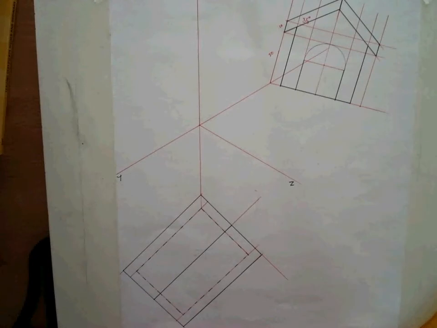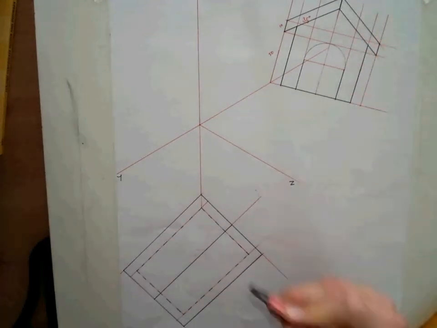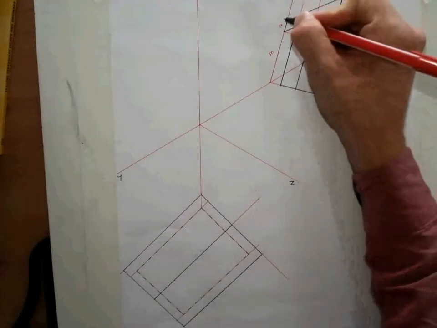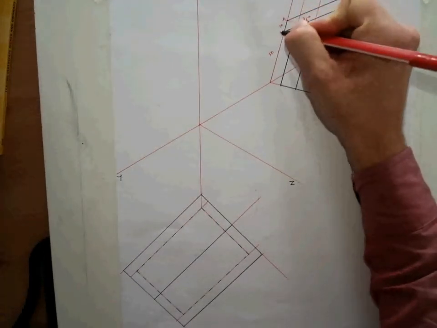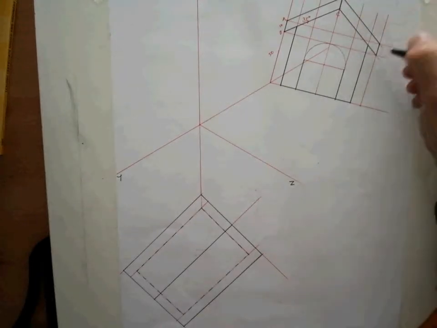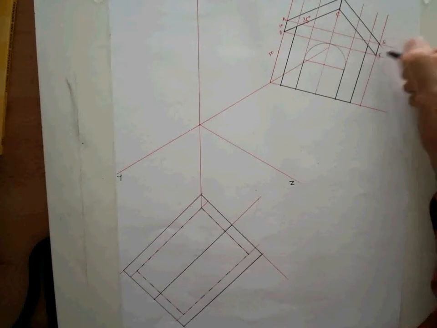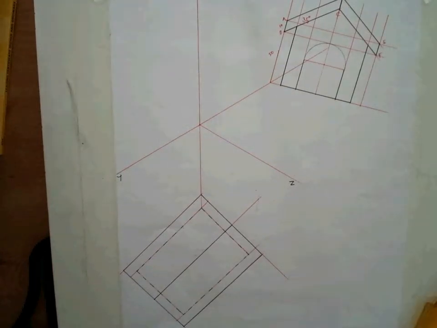So a good idea would be to label each of your points. If I was to label, we'll just go with the roof first and foremost. So this front edge here, I'll go A, B, C, D, E, and F. So that's the very front of the roof.